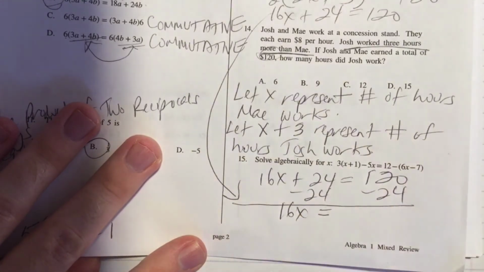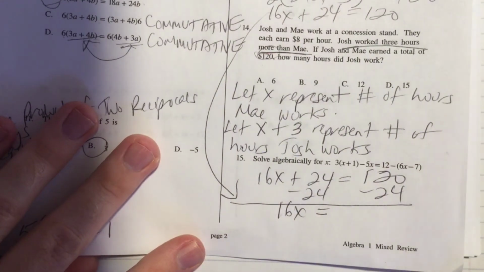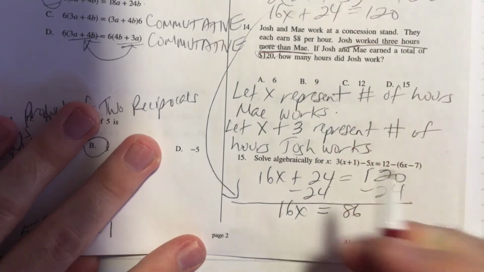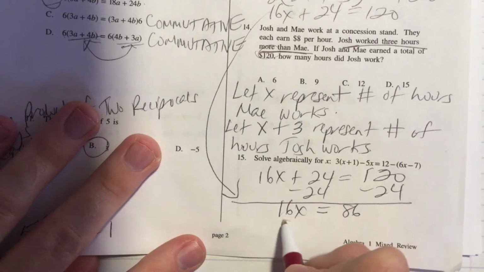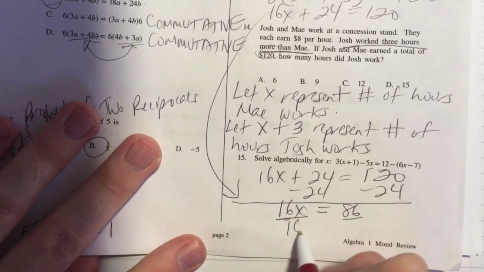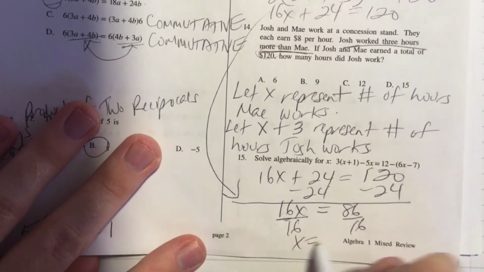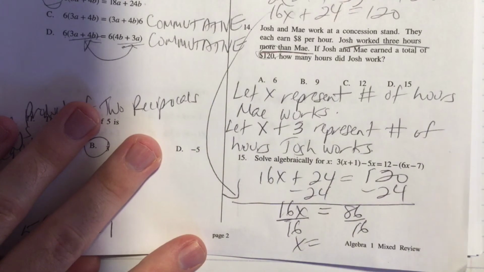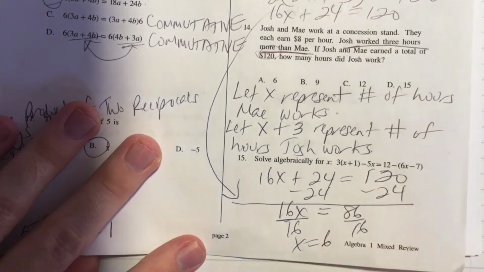16X is equal to 120 minus 24, which would be 96. And the next step would be to use inverse operations and divide by 16 to get X alone. So X is equal to 6.